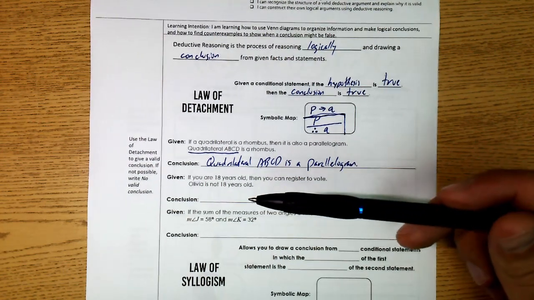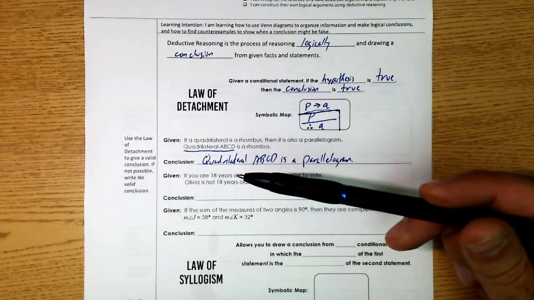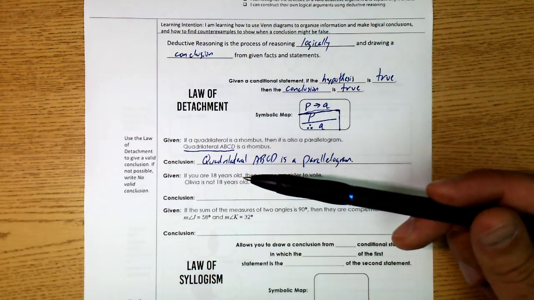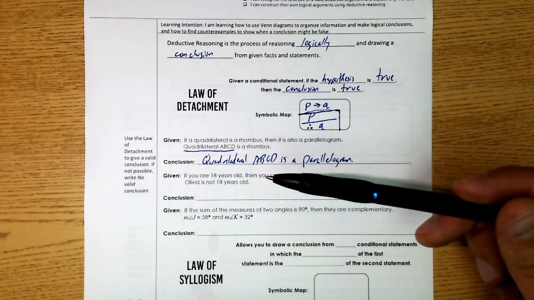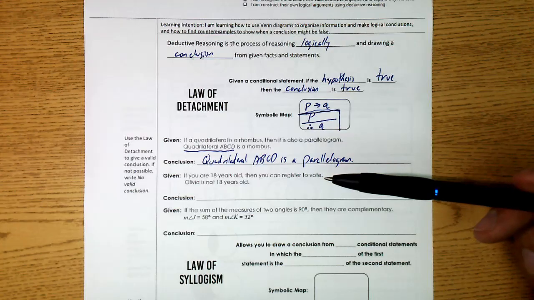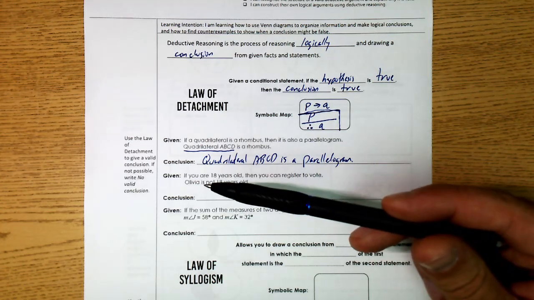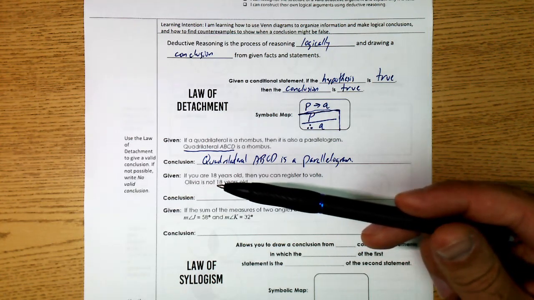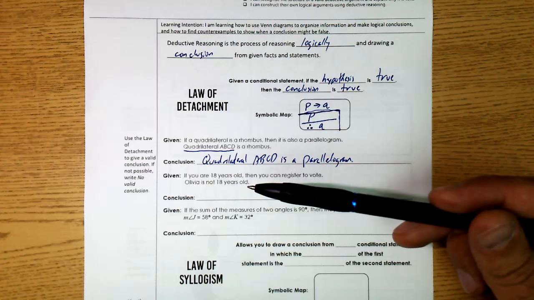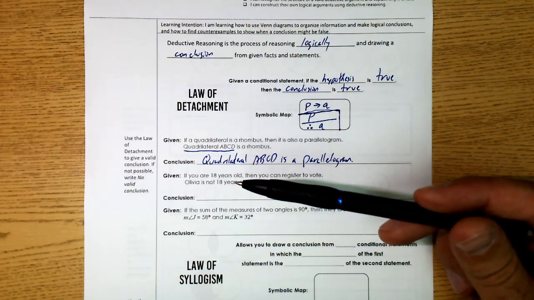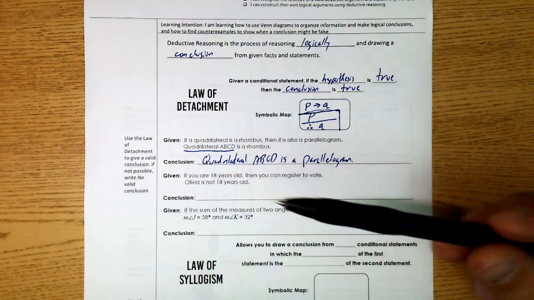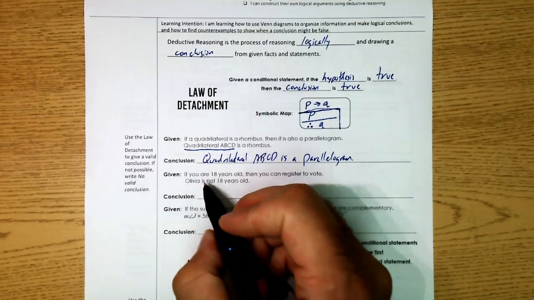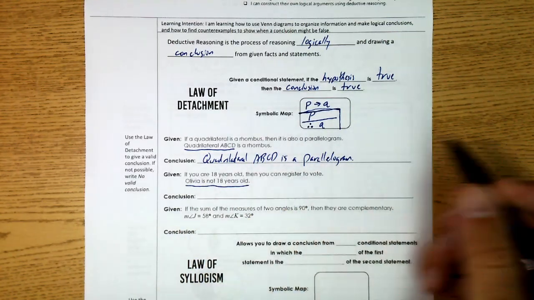For our next one here, our if P then Q is: if you are 18 years old, then you can register to vote. The statement we were given was that Olivia is not 18 years old. So is our hypothesis true? Olivia is not 18 years old.